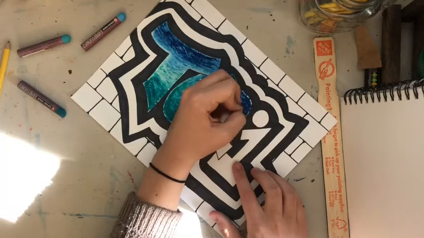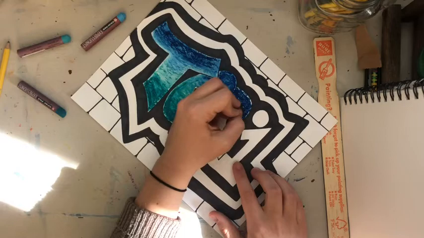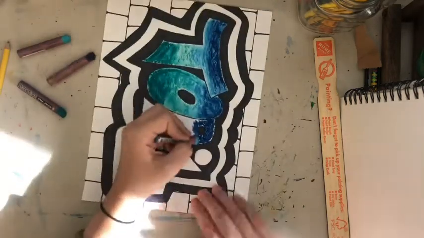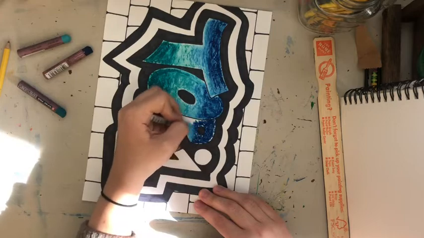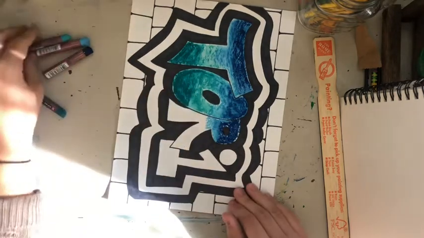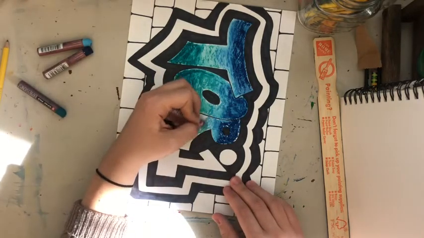And like I said, you can look up some examples. There are some really cool graffiti names where the letters are kind of dripping. Some of them have different color drop shadows. Those look really cool. So you can create this however you want to.